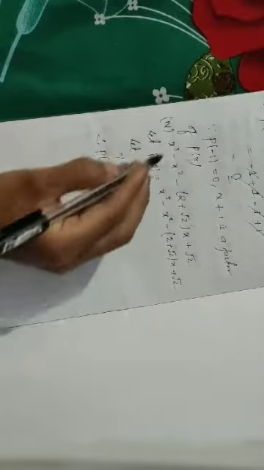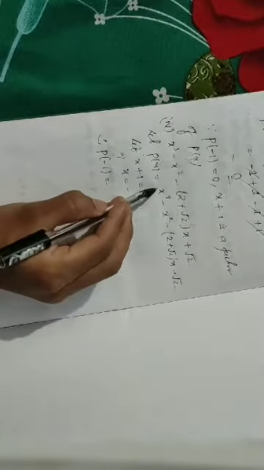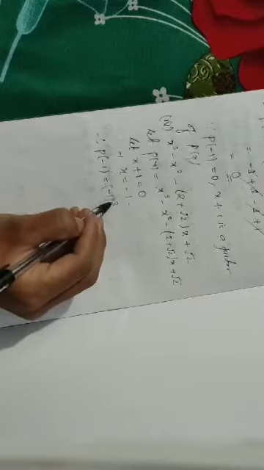You will find p of minus 1. So p of minus 1 is how much? You have to put minus 1 in place of x here. So minus 1 cube minus of minus 1 square minus 2 plus root 2 into x, which is minus 1, plus root 2, right?